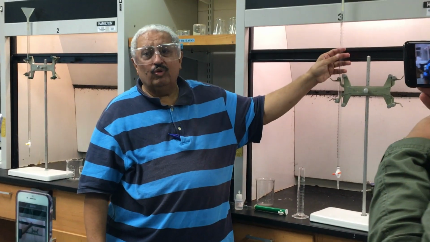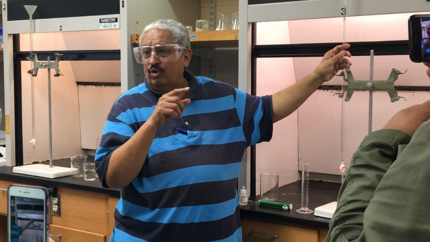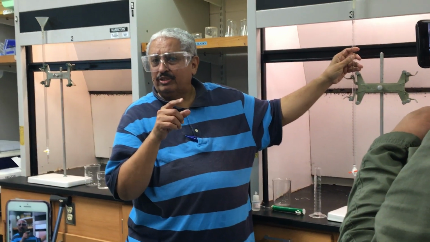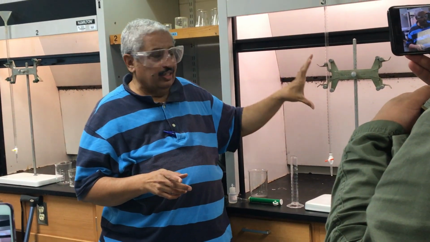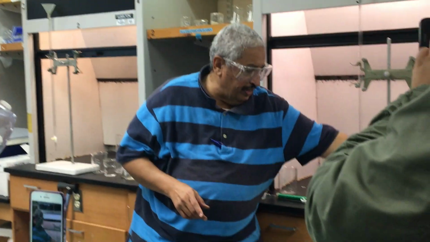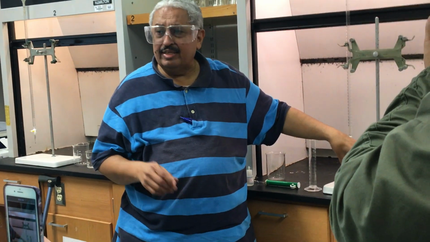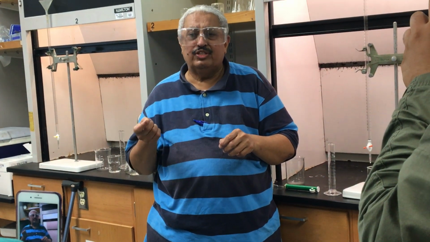Sodium hydroxide will be my known concentration. The bottle says 0.1302 molar. I know the concentration of this, but I don't know the concentration of the vinegar. So titration is a method used to determine the concentration of an unknown acid or base.